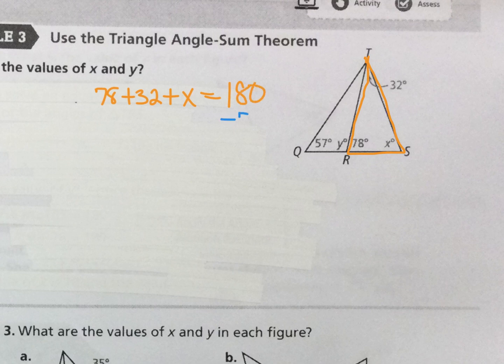So 180 minus 78 minus 32 leaves me with x equals 70 degrees. So I know that. And we are going to do y in class.